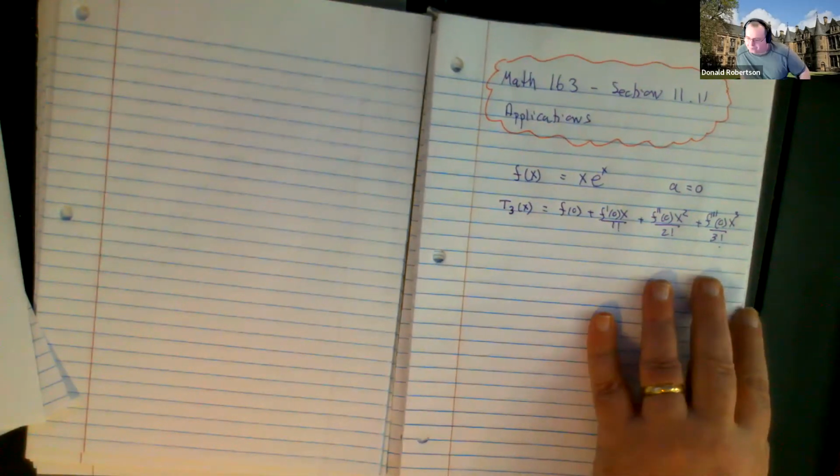Now, that will be f of 0 plus the derivative at 0, x over 1 factorial. The second derivative at 0, x squared over 2 factorial. And then I'll finish with the third derivative at 0, x cubed over 3 factorial. Isn't that a nice, reasonably short way to write down what we're after? That's what T3 looks like. If I asked you to find T2, wouldn't you only stop there? That would be T2 you're looking at.